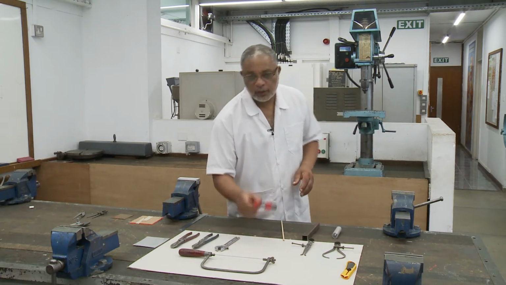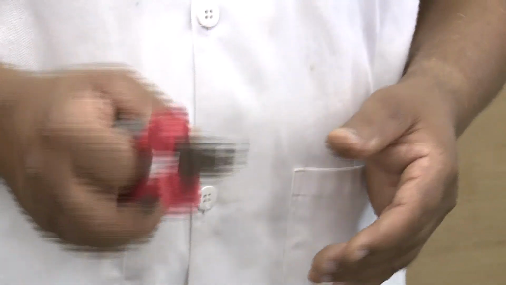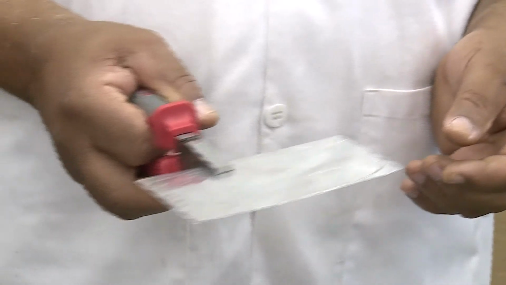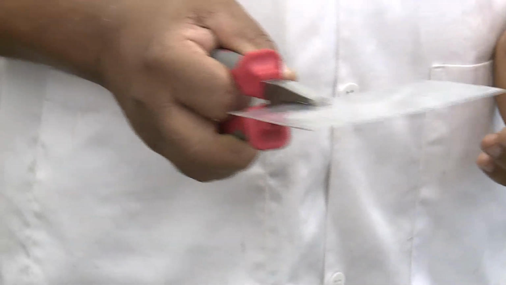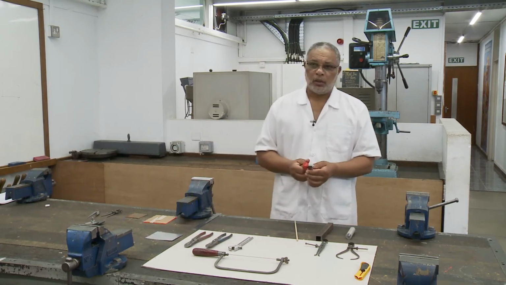Now this is a combination plier. It is normally used to hold small pieces of metal when drilling, or it can also be used to cut wires.